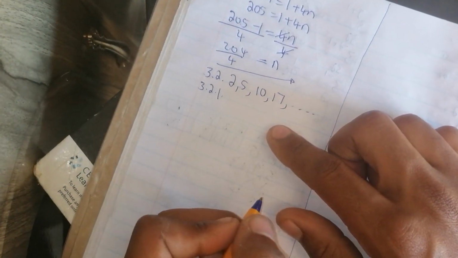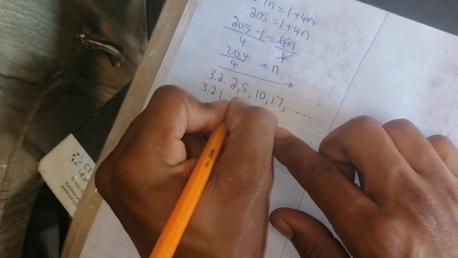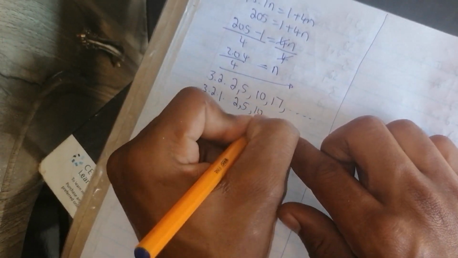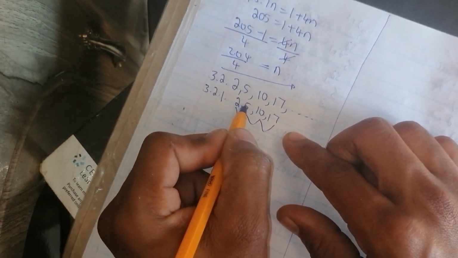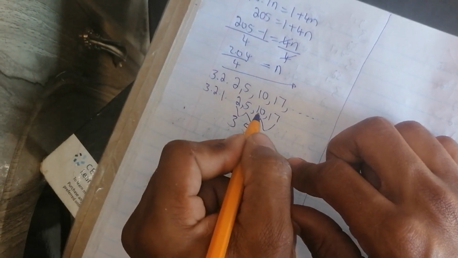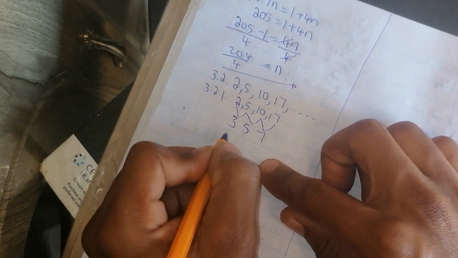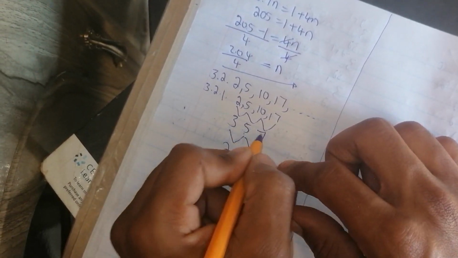So they want a mathematical description, a rule that would define how the pattern behaves. Now let's look into this. We have 2, 5, 10, 17. What number should I add to 2 to get 5, to 5 to get 10, and to 10 to get 17? Do you see what is happening? From 3 to get 5, from 5 to get 7.